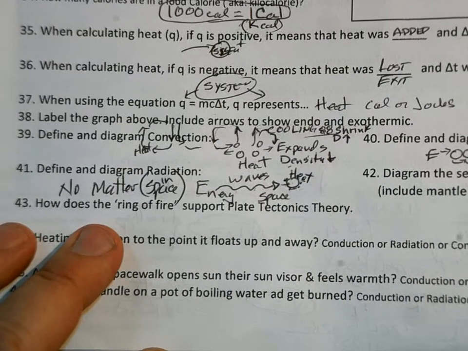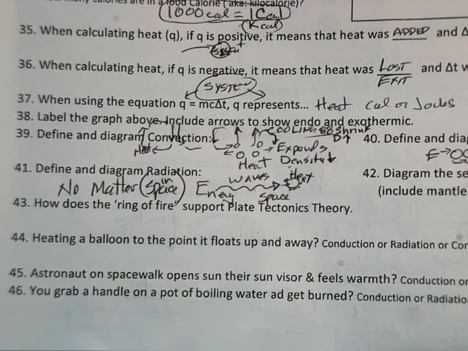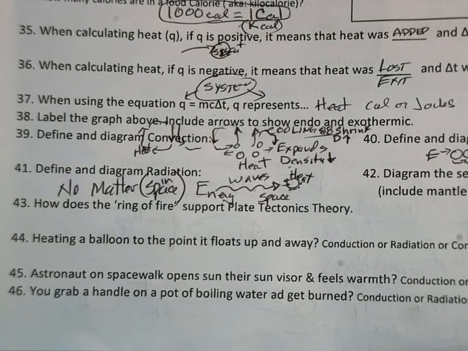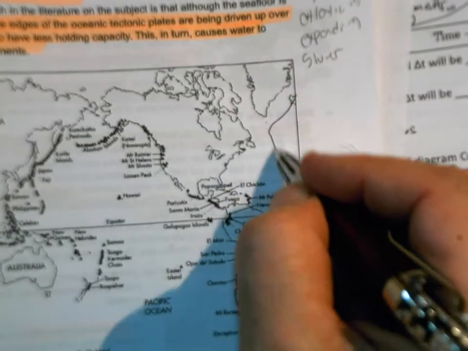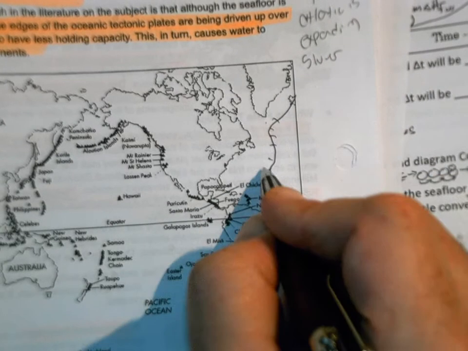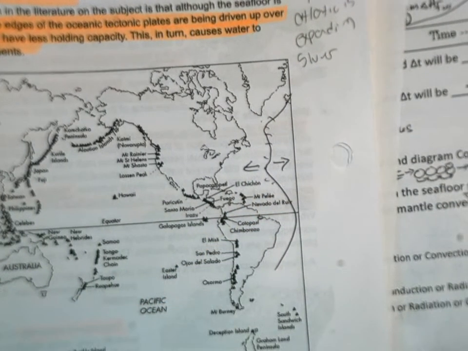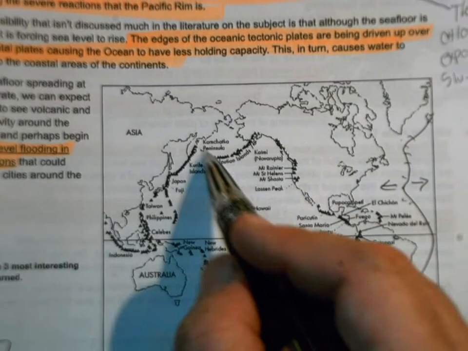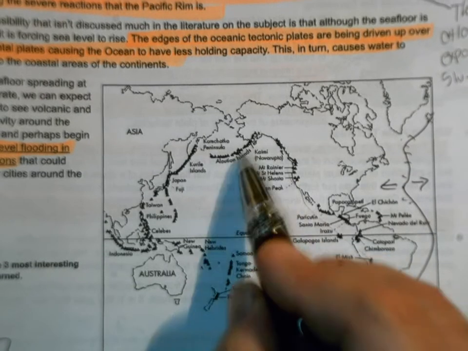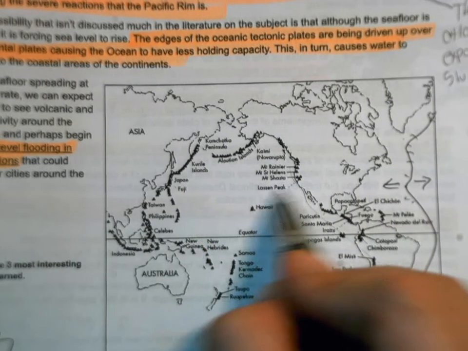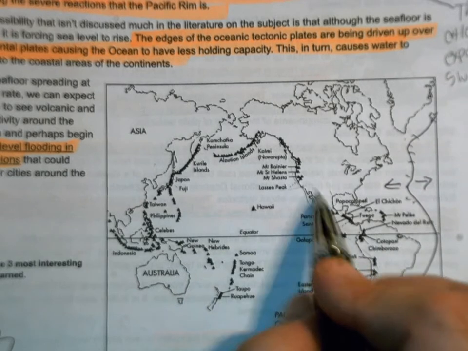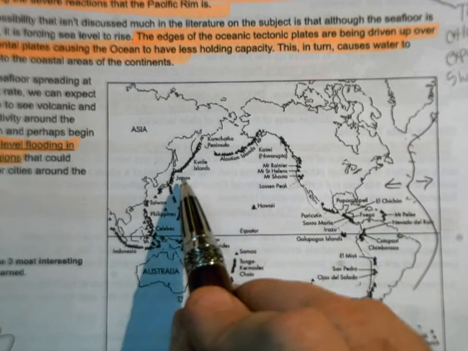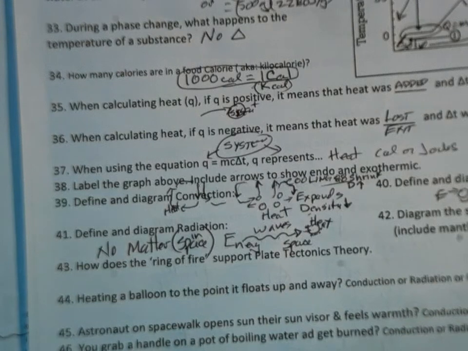So the ring of fire, in one of our reading passages, we talked about it. Over here in the Atlantic, we've got that little snake of the Mid-Atlantic Ridge pushing things out, diverging away from each other. If you're pushing the world apart here, it has to be absorbed somewhere. And along the Pacific, where all these volcanoes are, the Pacific plate is being shoved underneath these continental plates. They call that the ring of fire because when that happens, you get earthquakes and volcanoes everywhere.